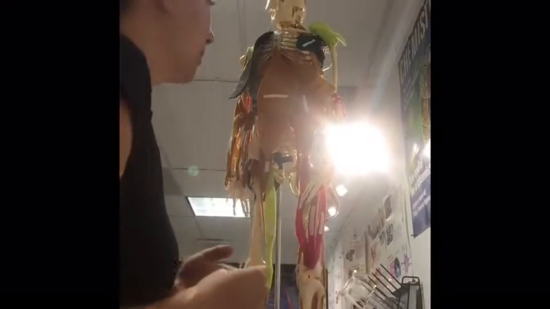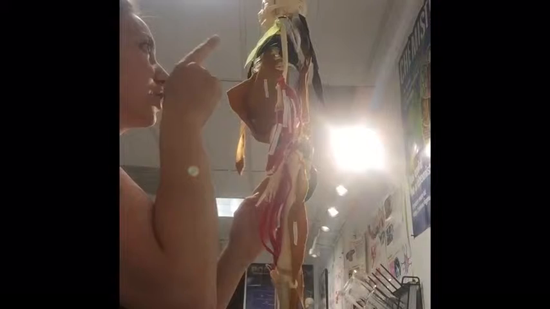And then why don't we go to the pectoralis major, and the pectoralis major originates at the medial clavicle, and it goes through the cartilages of ribs 1 through 6, and then it inserts at the intertubercular groove of the humerus. I know, I totally butchered that.